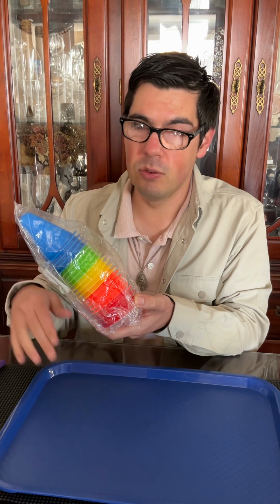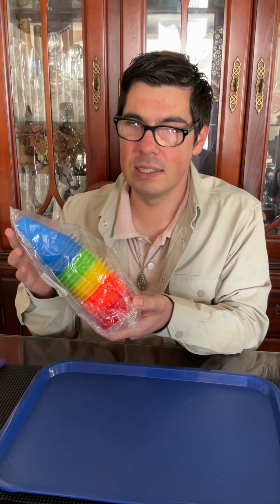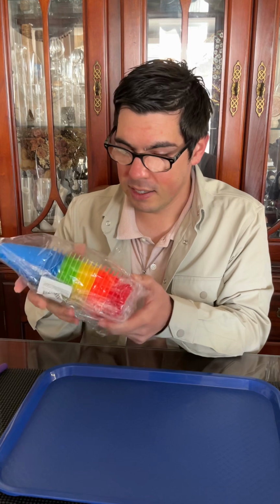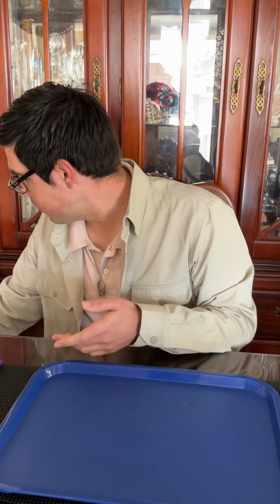I have my second grader who will pick them up and then look in both directions and scan to make sure it's safe to cross the driveway. So these are just some little cones that are helpful with that.